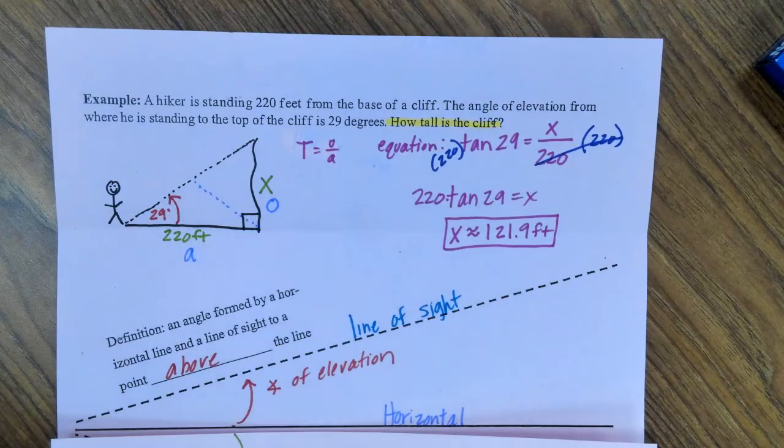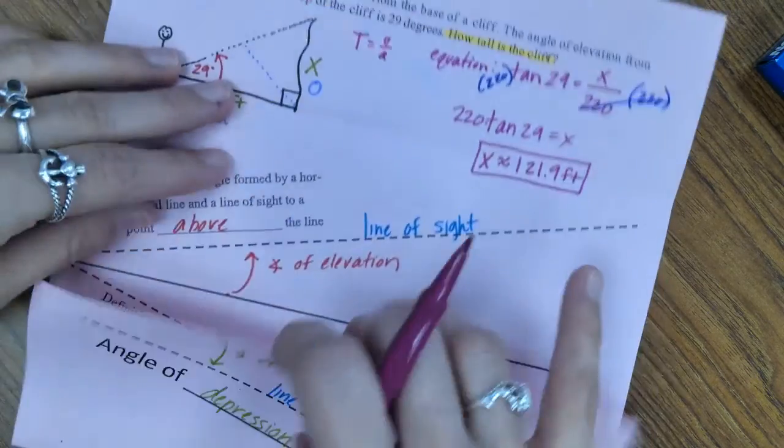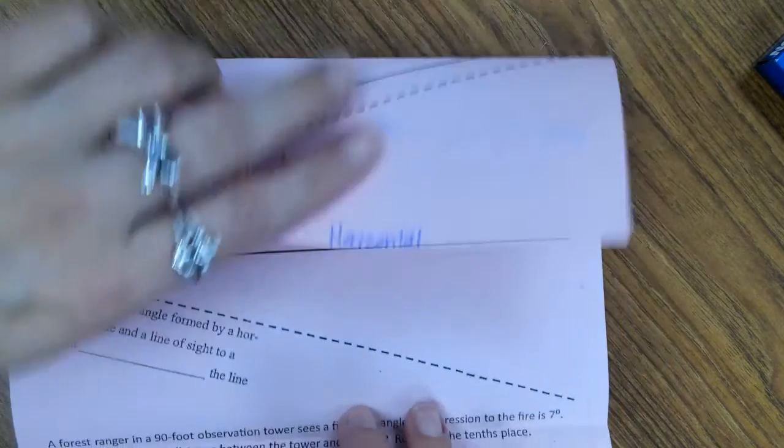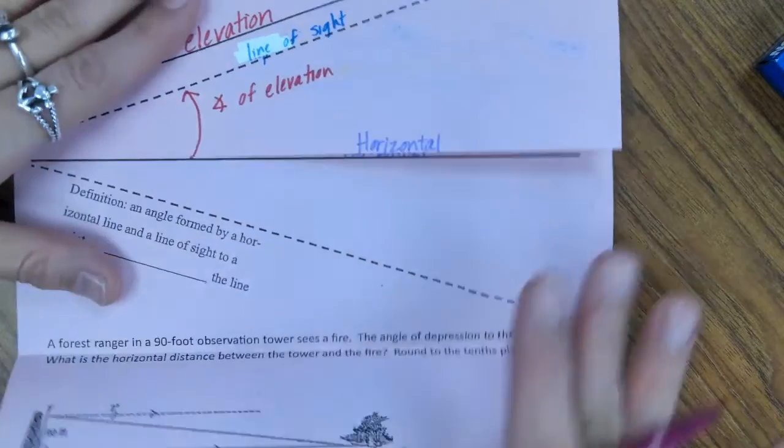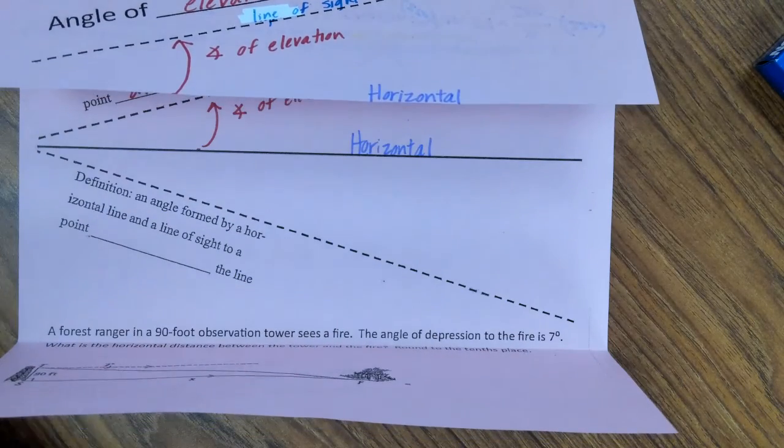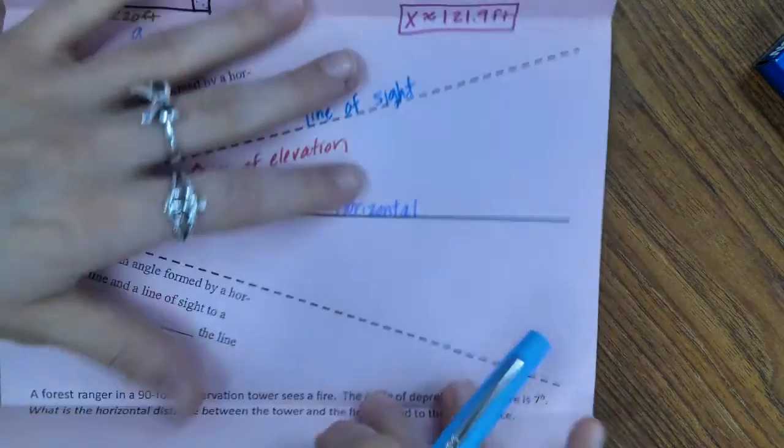Okay, so the only thing that's changed here is the words, angle of elevation, angle of depression. You just need to know angle of elevation is going upward to your hypotenuse from the horizontal line, and angle of depression will go downward. Let's look at that example. So we still have here our horizontal.